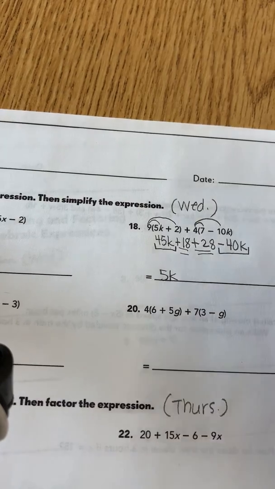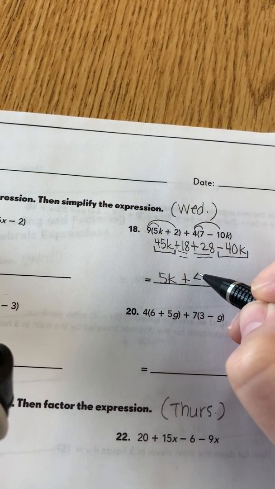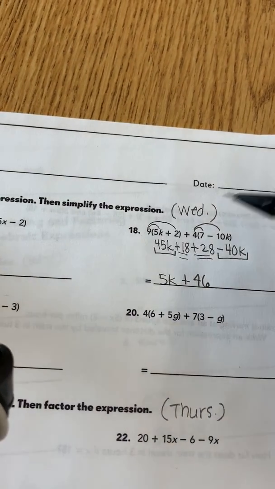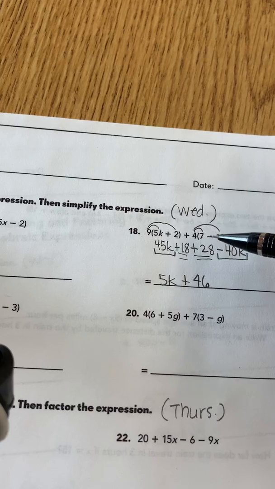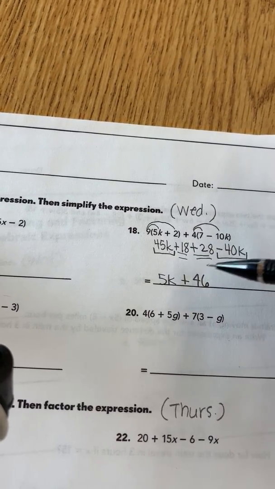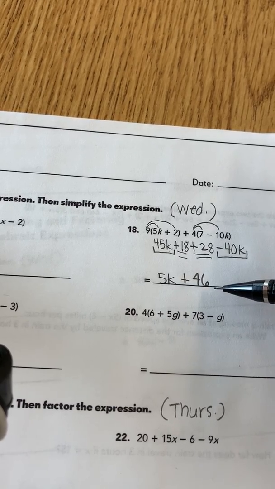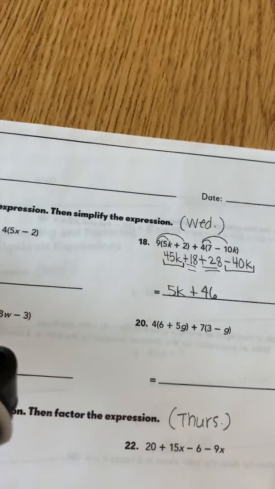So you just add them together. 18 plus 28 is 46. So when we expanded them, we ended up with 45k plus 18 plus 28 minus 40k. And then when we simplified, we ended up with 5k plus 46. So I want you to do the same thing with the others. Okay.